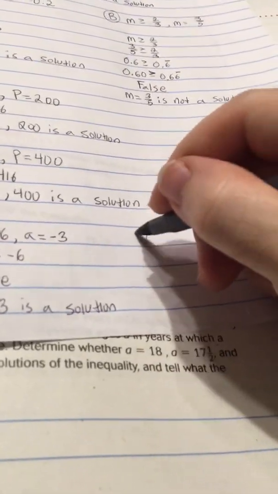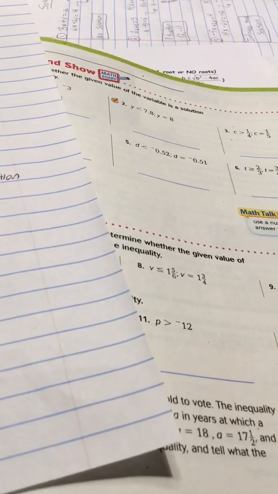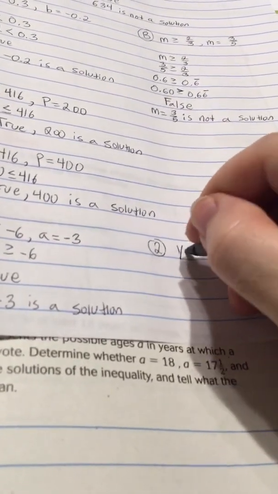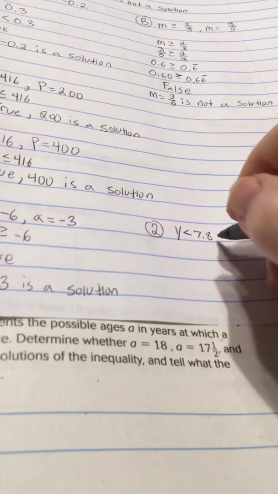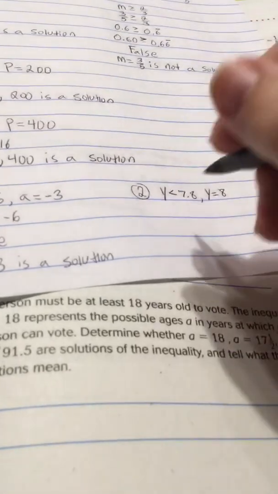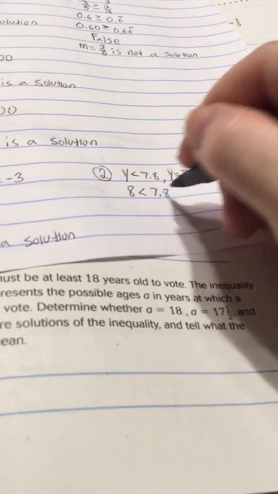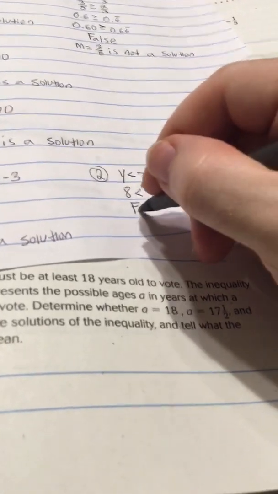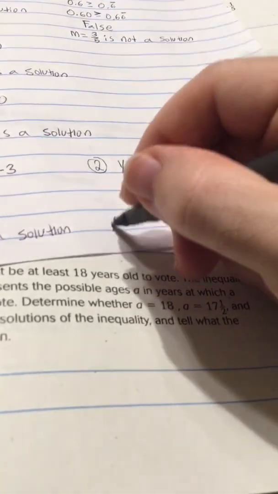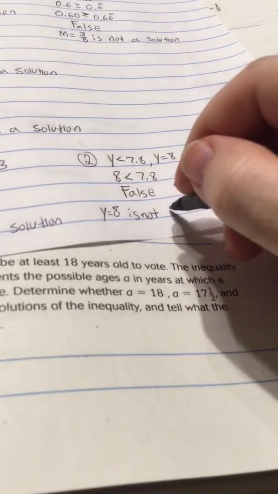For 2, they're giving you y is less than 7.8. And they want you to test to see if y equals 8 is a solution. So we're going to plug 8 in for y, and we have to ask ourselves, is 8 less than 7.8? And the answer is no, 8 is greater than it. Which means that y is equal to 8 is not a solution.